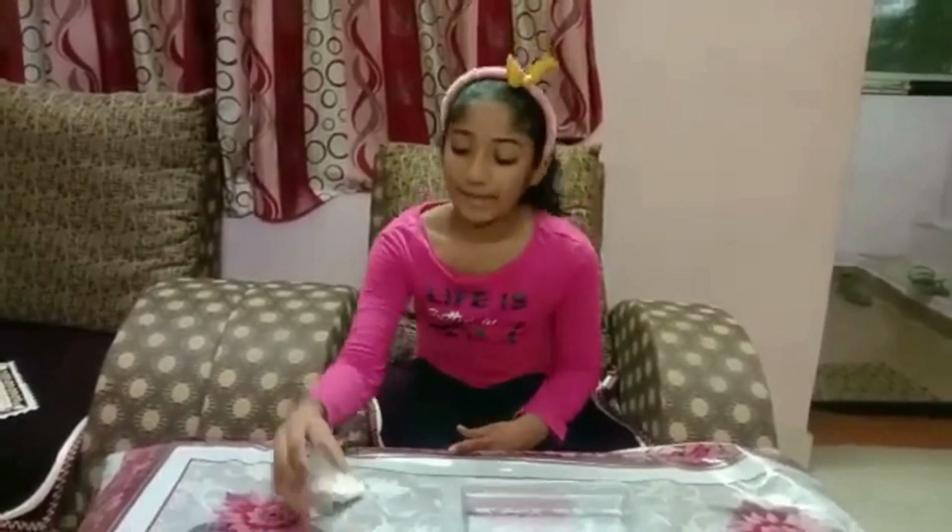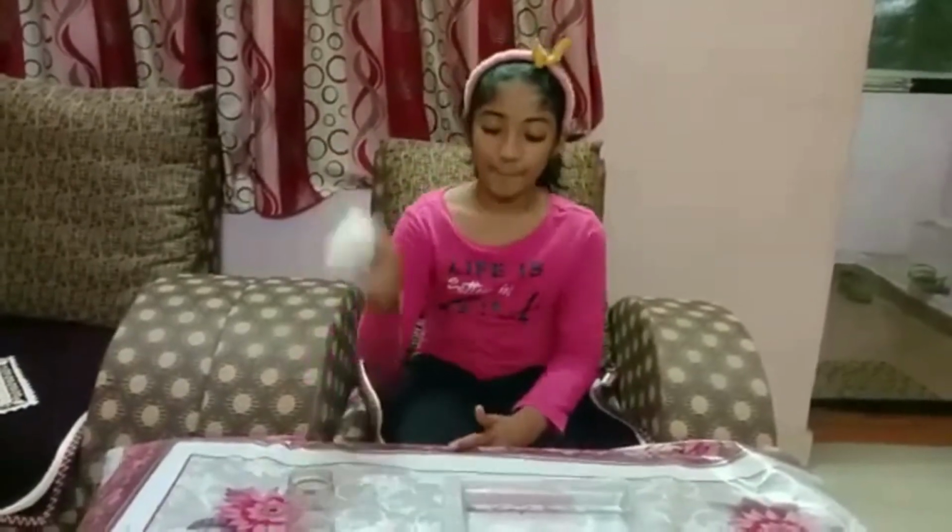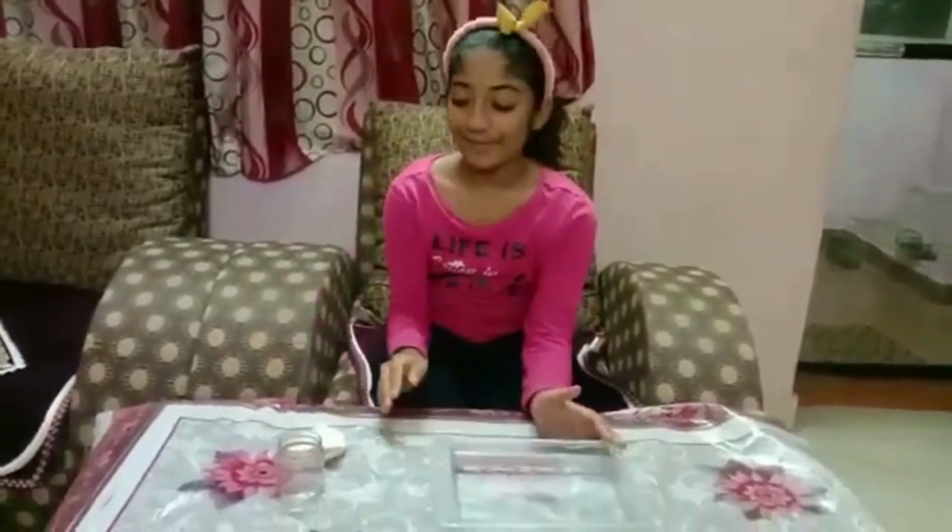I am Shika, studying in 5th standard. Today I am going to explain how air occupies space. We need ingredients for the experiment: a glass, a paper, and a bowl filled with water.